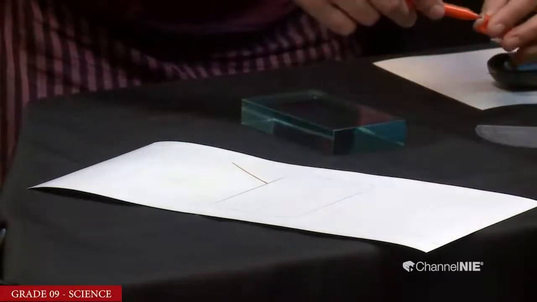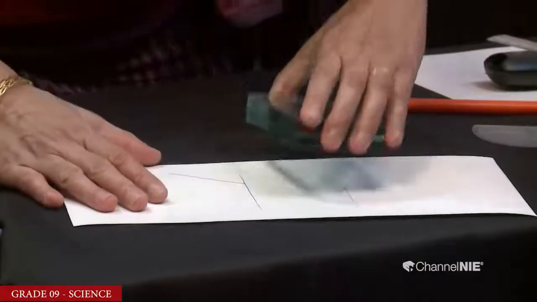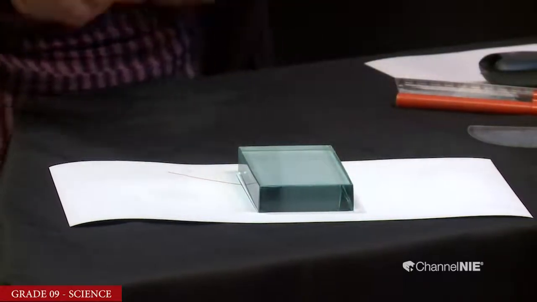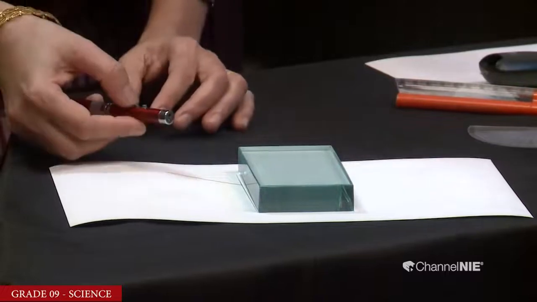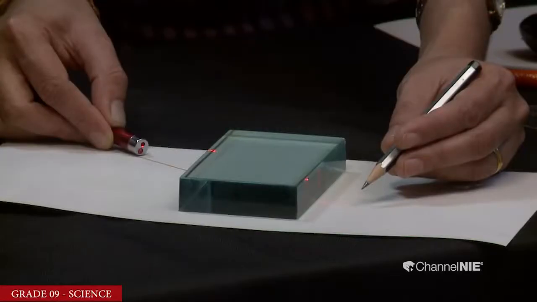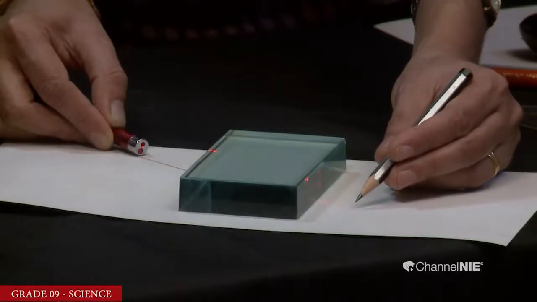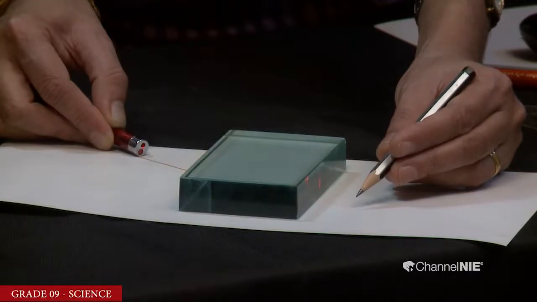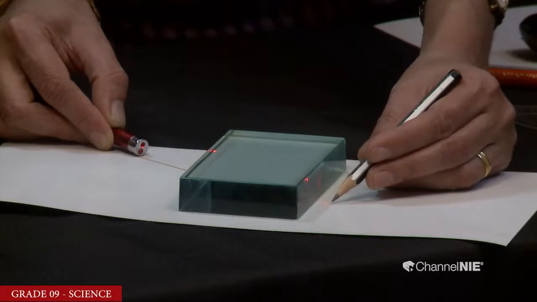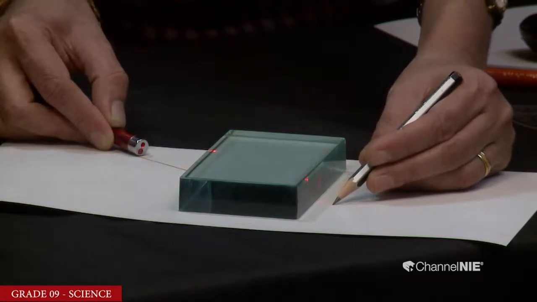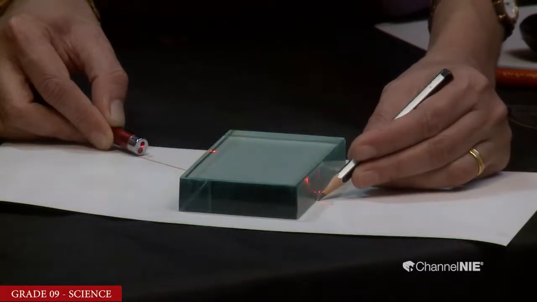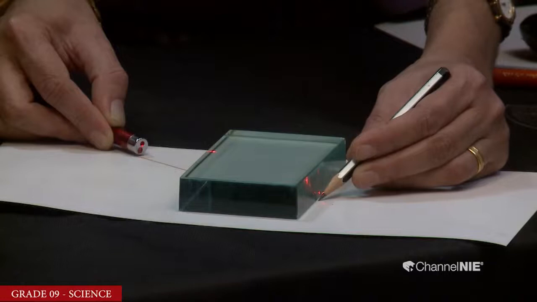I will keep the glass block again on the same place. Now, I am going to direct a ray of light along this line to the glass block. Now, you can see the light ray coming out of the glass block like this, and I mark it using a pencil, and I also mark the point where it is emerging from the surface.